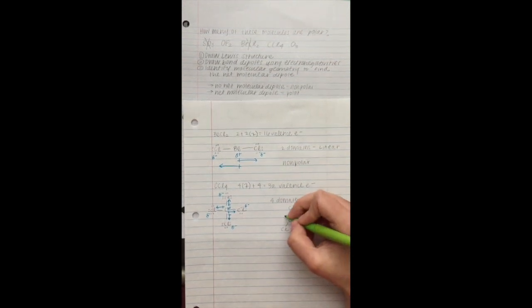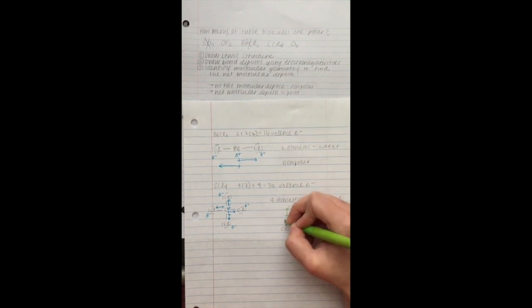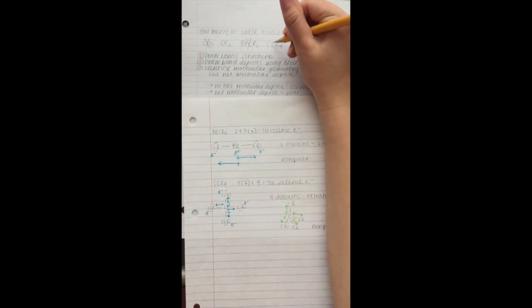And the dipoles would be like this. And in a tetrahedral, all of the domains are the same. So the bond dipoles would cancel, and there would be no net molecular dipole, which means that this molecule is nonpolar. So we can scratch that off our list.